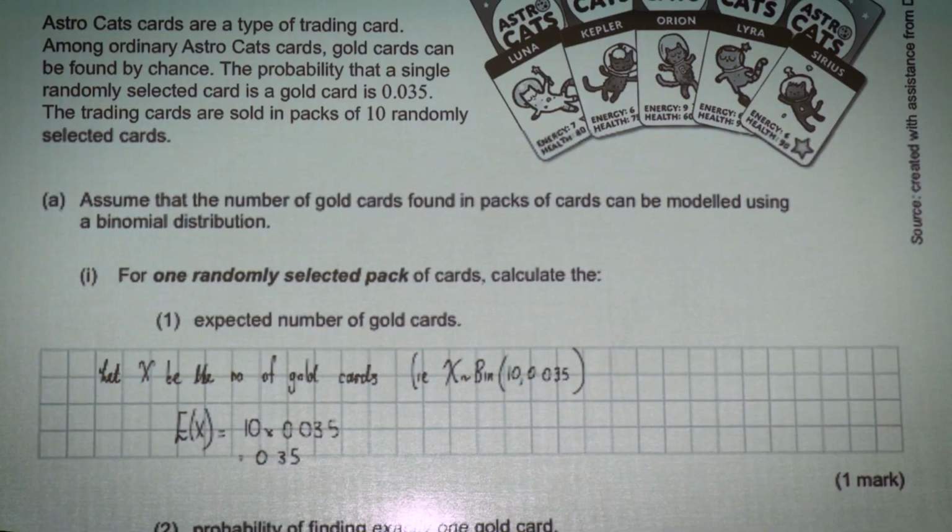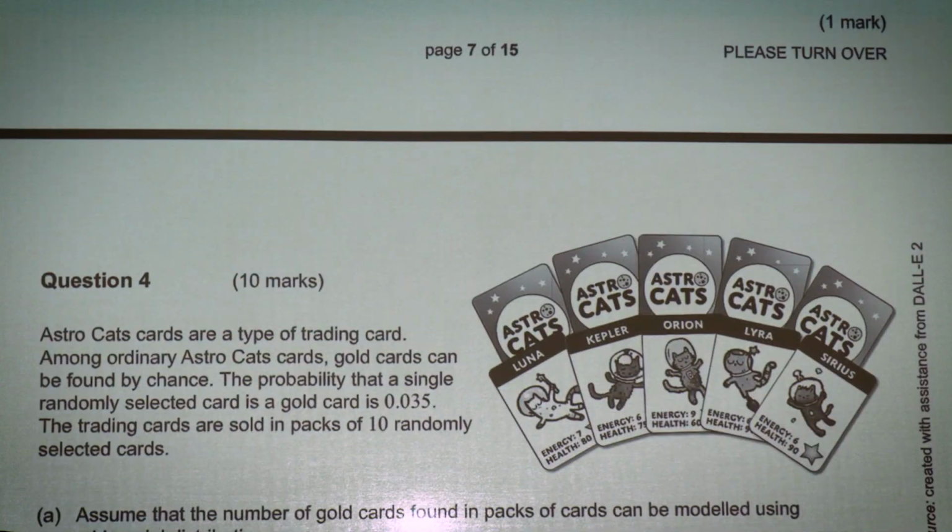It does. All right. Were there any questions about number 3?